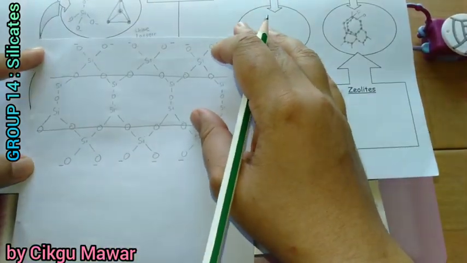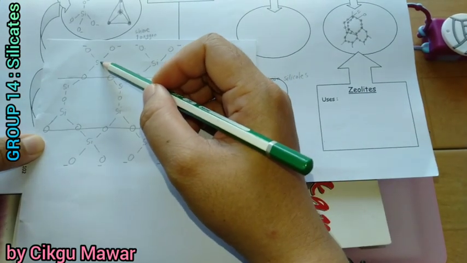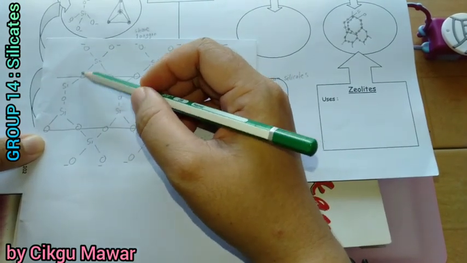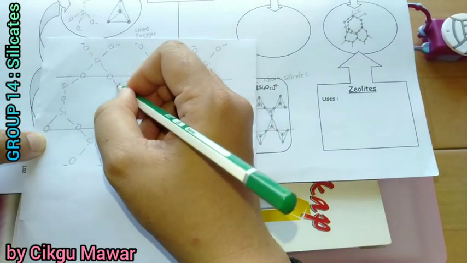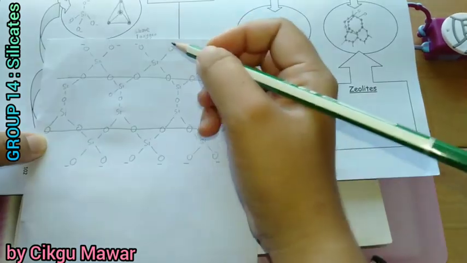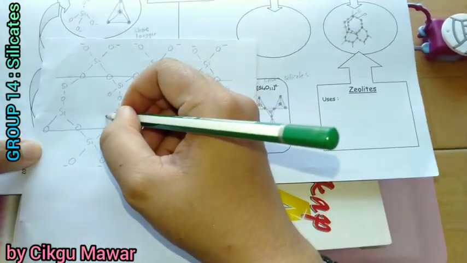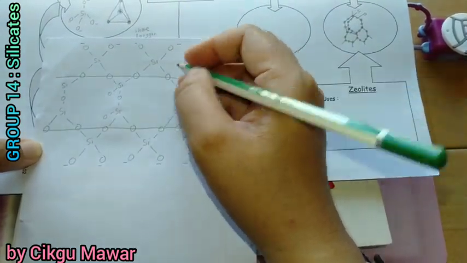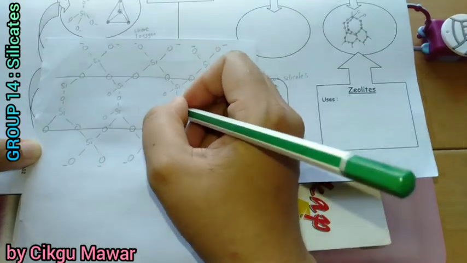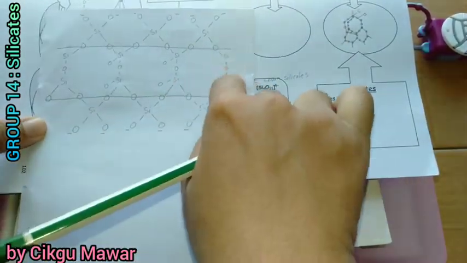Okay, but now we check each. Make sure that each silicon is bonded by 4 oxygen. This one is okay, already bonded. This Si is bonded to 3, so make sure you draw another one. Another O, and then this silicon also has 1, 2, 3, so put another O here. Alright, and then this one also has another O here, another O here. So it's already complete.